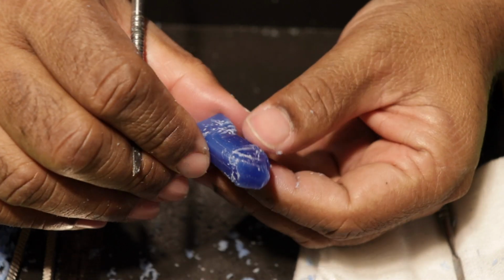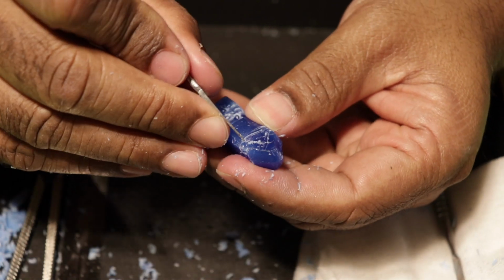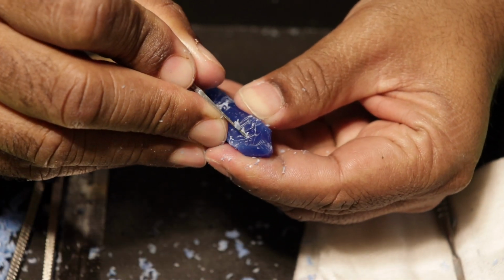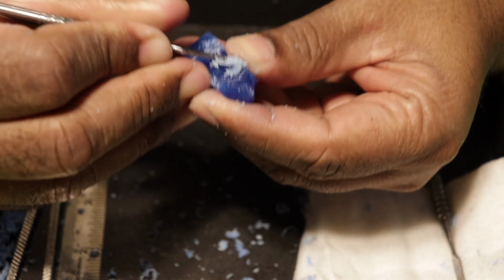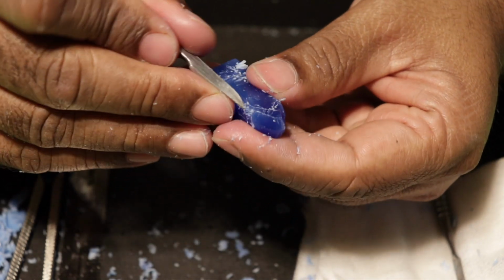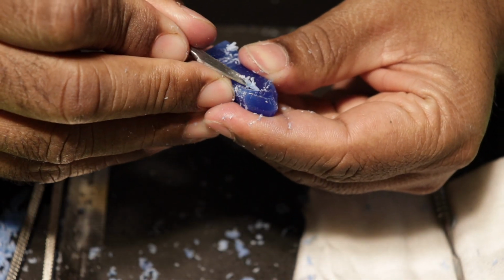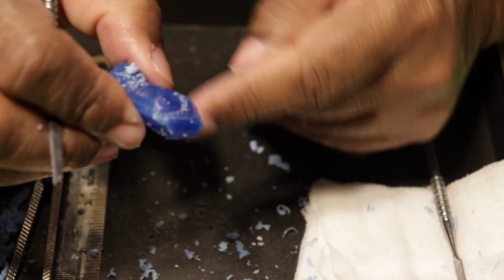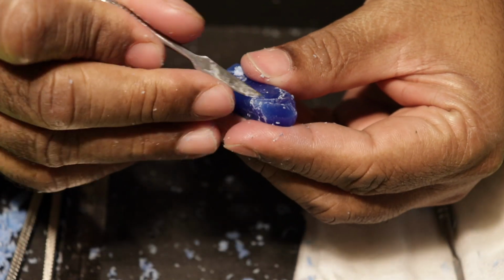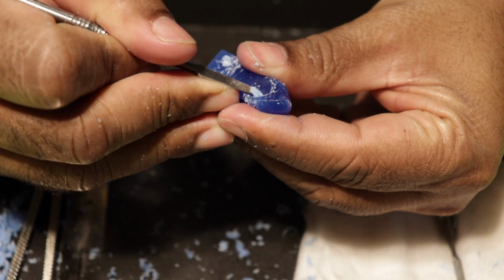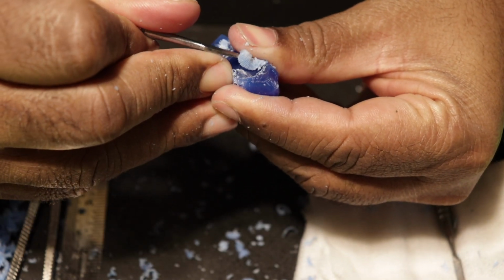Now once you've done that, on the mesial side, you will remove as per the outline. So on the mesial, I am removing it as per the outline.